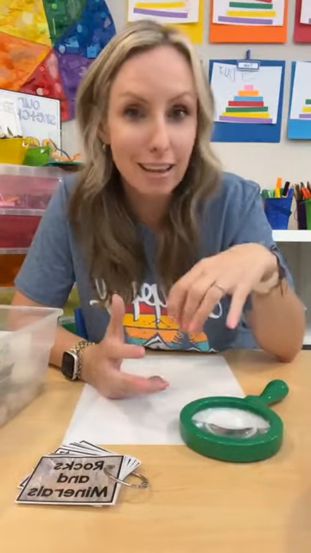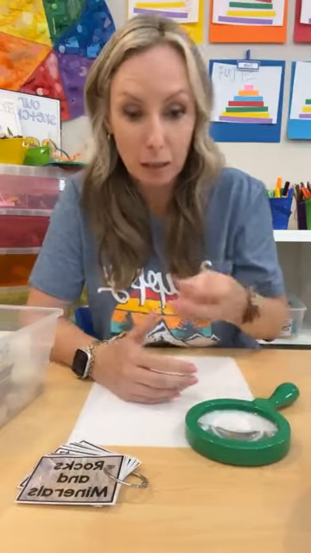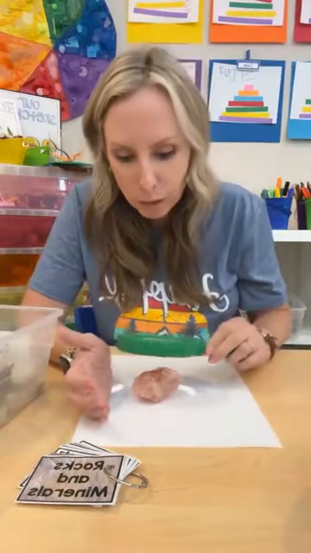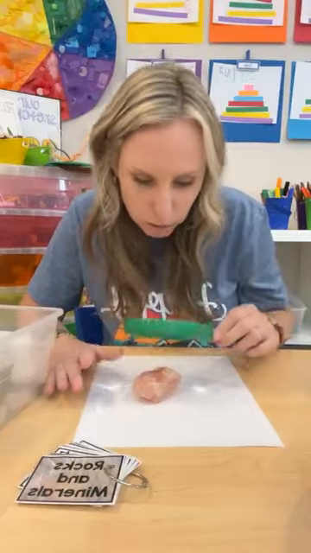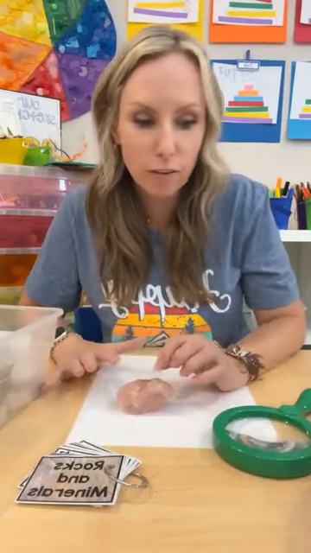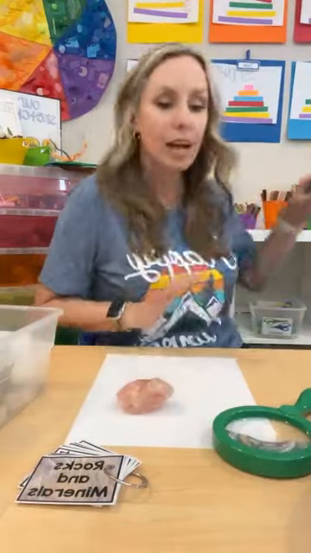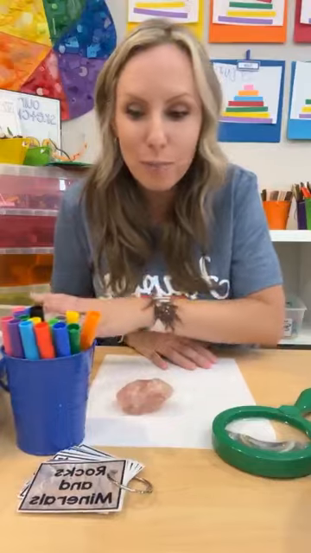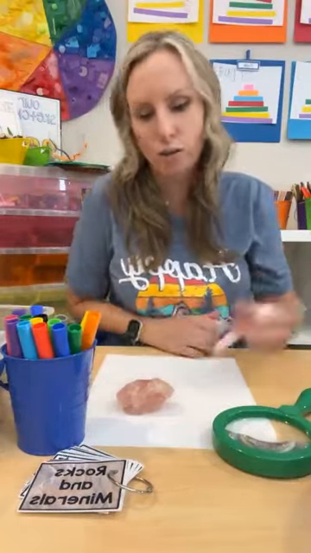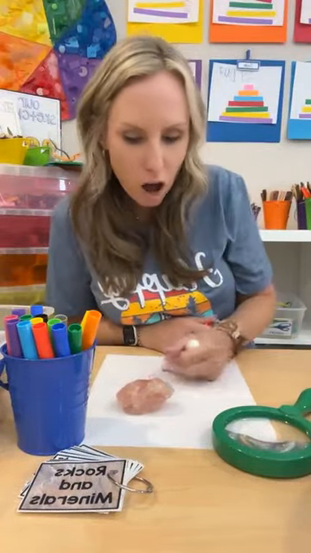So now, and again, this isn't really long. This is like a 10-minute small group. That's like a couple minutes of it. And then have them get their magnifying glasses out and they can practice using those. And then after everybody has their rock, say, "Okay, I want everybody to draw a picture of their rock."